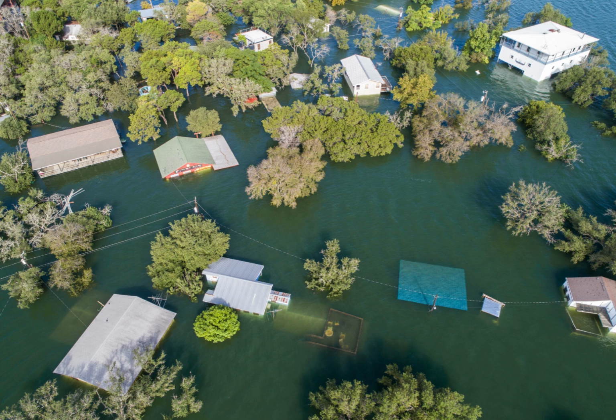3. Destruction of property and infrastructure. The flood waters can destroy homes, buildings, bridges, and roads. It can also damage critical infrastructure like power lines, communication networks, and water treatment facilities.